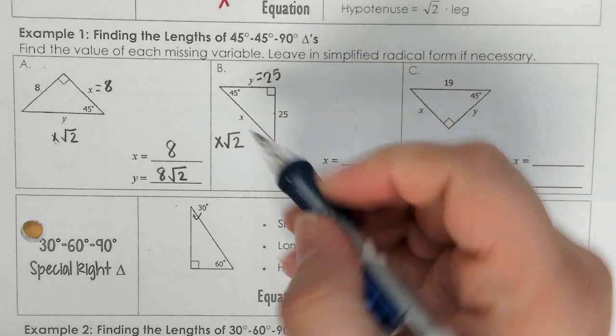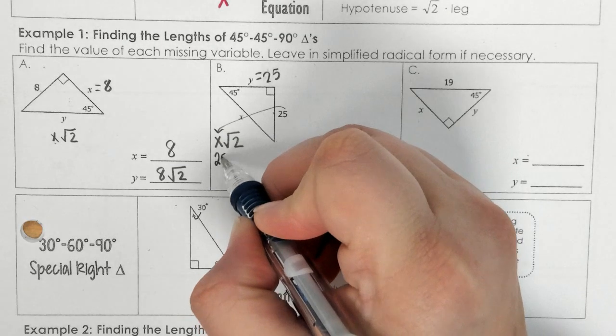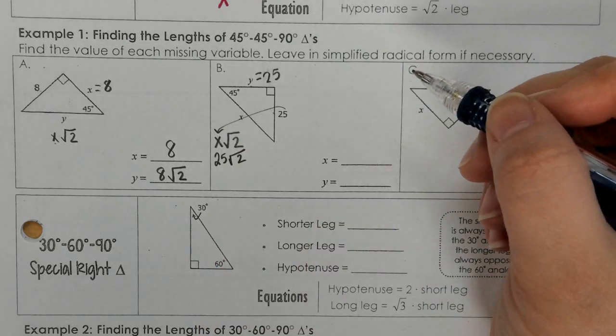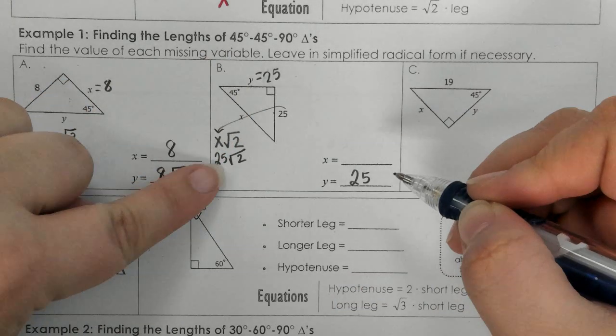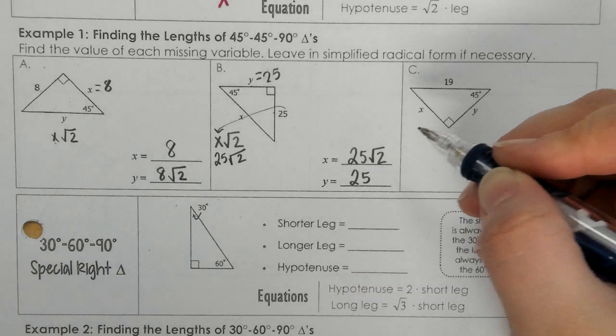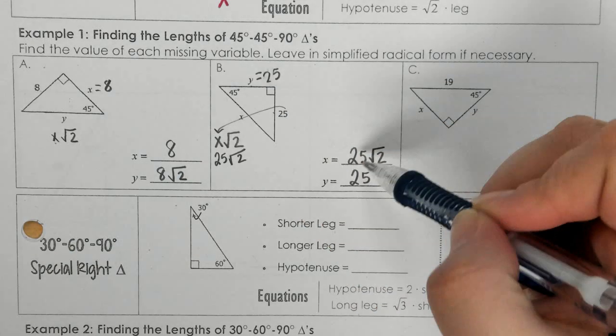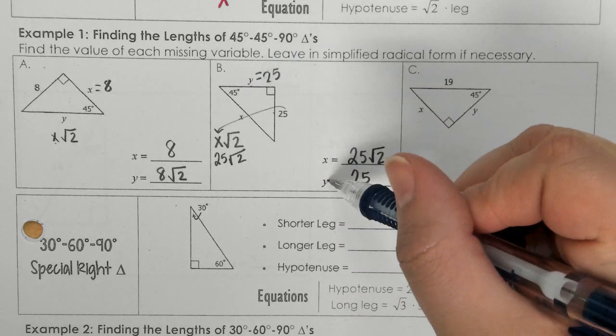Is 25. Okay, so you're plugging that in for the x right here. So according to how they have it labeled, the y is 25, the x is 25 radical 2. But you're thinking in terms of your hypotenuse is the 25 radical 2, and your leg is the y, 25.